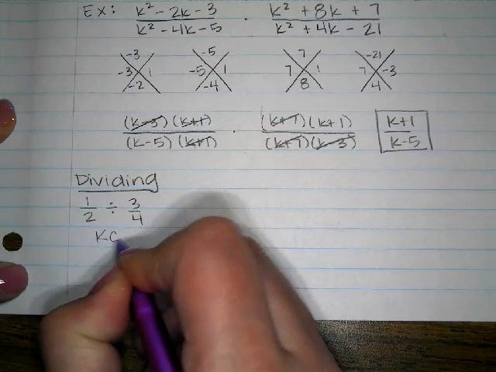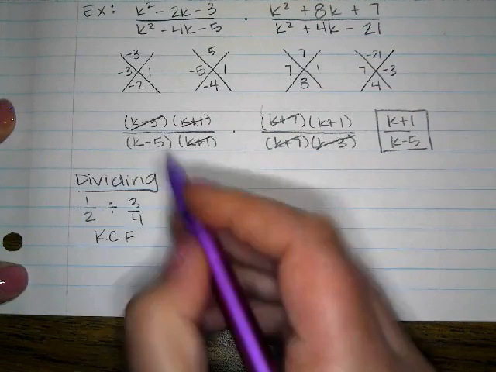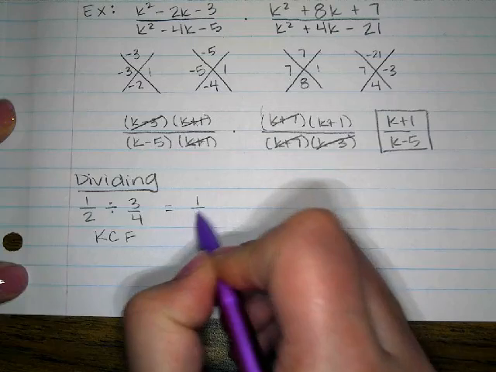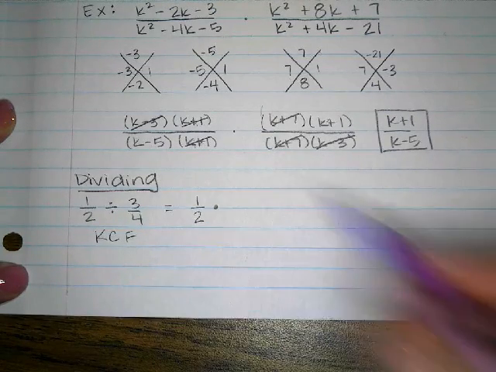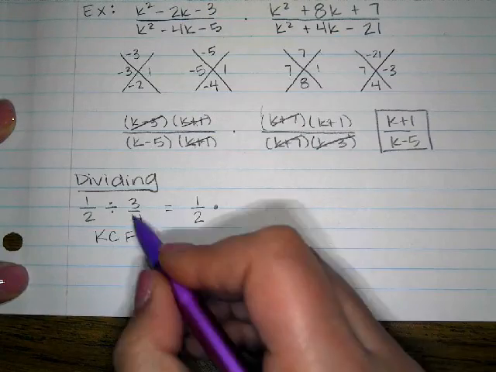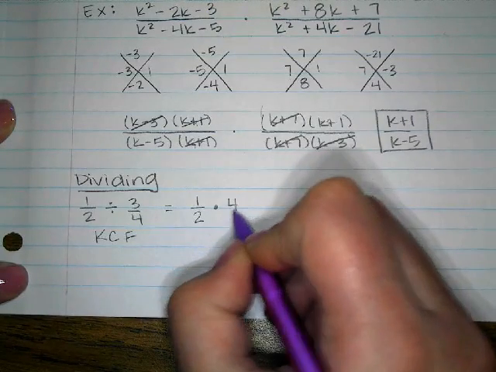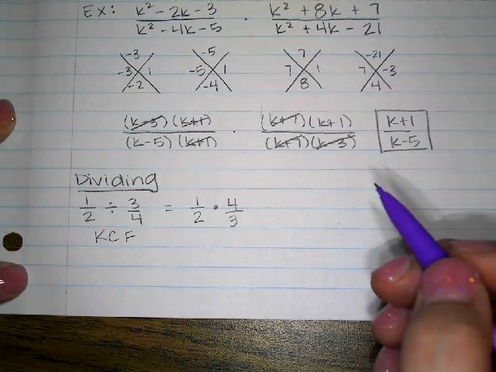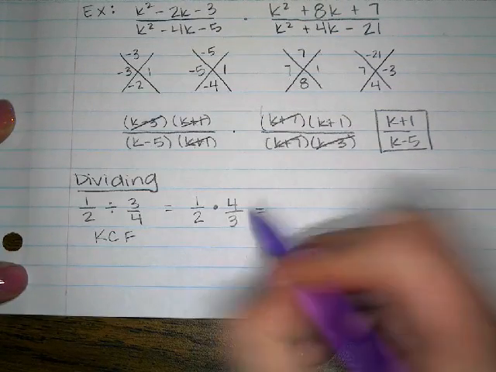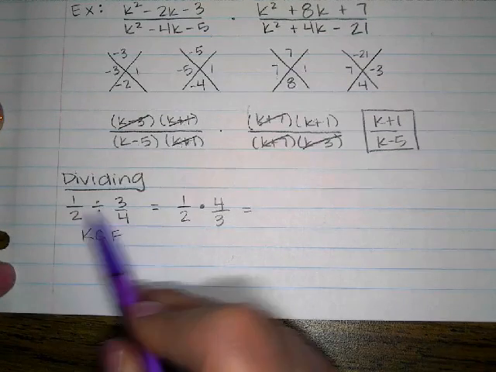So keep the first fraction the same. Change the middle sign to a multiplication problem. So change it from a division to a multiplication problem. And then flip the second fraction. Reminds you of Kentucky Fried Chicken, but not quite. All right, so then if we do that, keep it, change it, flip it, then we can multiply straight across.